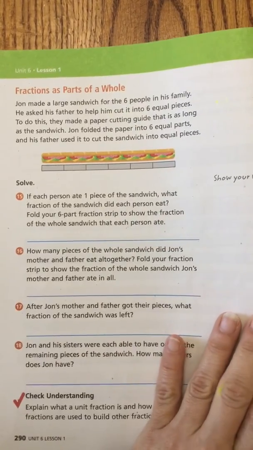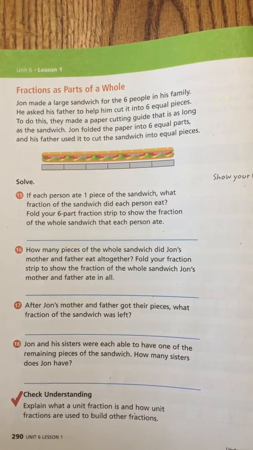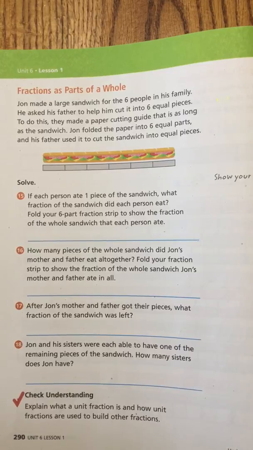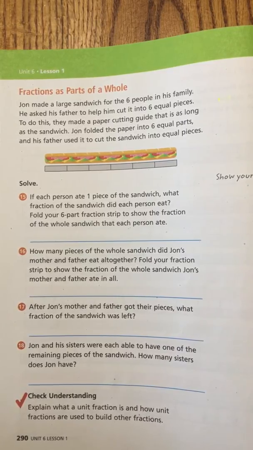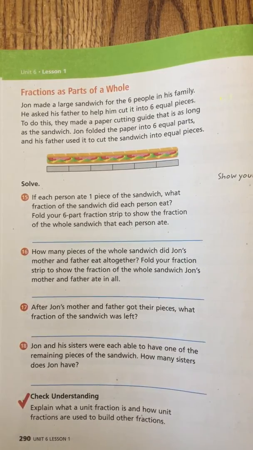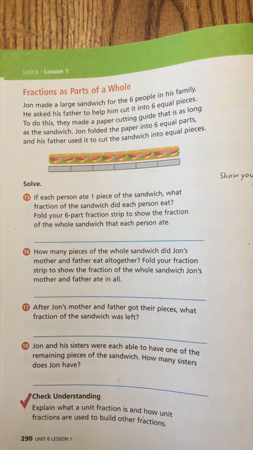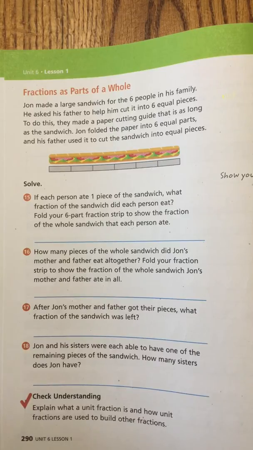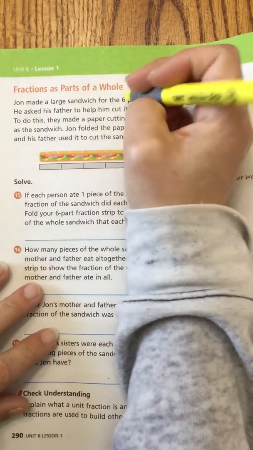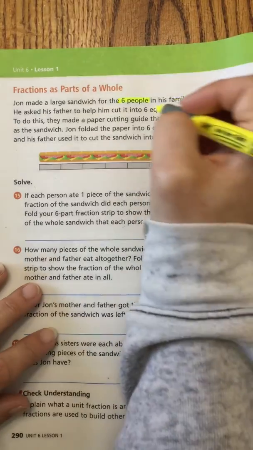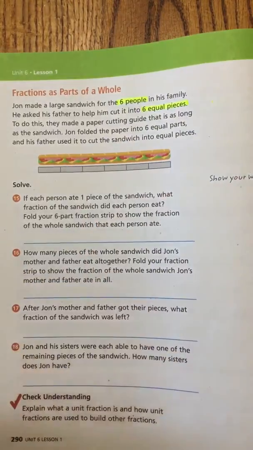This one, I am going to get a piece of paper for us to do it. John made a large sandwich for 6 people in his family. He asked his father to help him cut it into equal pieces. To do this, they made a paper cutting guide that is as long as the sandwich. John folded the paper into 6 equal parts, and his father used it to cut the sandwich. So there's some information. John made a large sandwich for 6 people. And then they cut it into 6 equal parts.